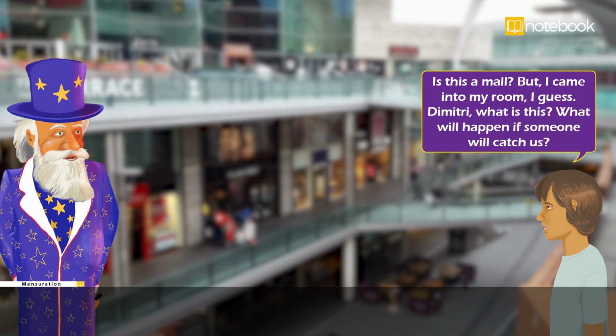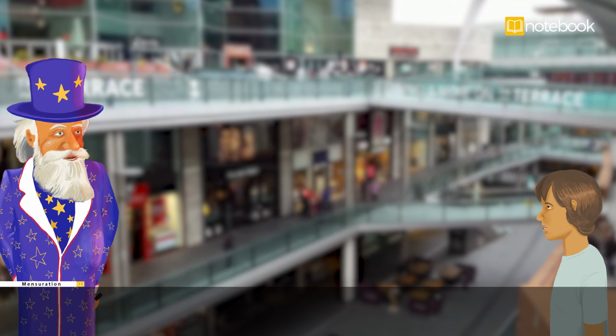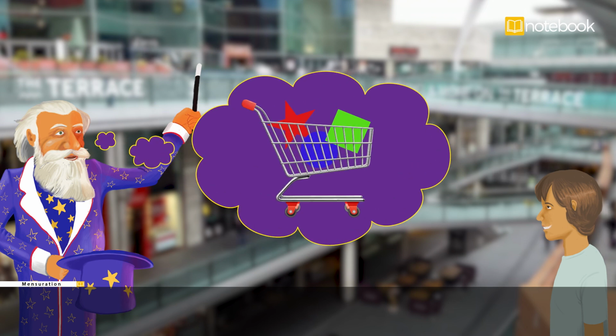Is this a mall? But I came into my room, I guess. Dimitri, what is this? What will happen if someone catches us? Don't worry, nobody will catch us. Let's do shopping with shapes.